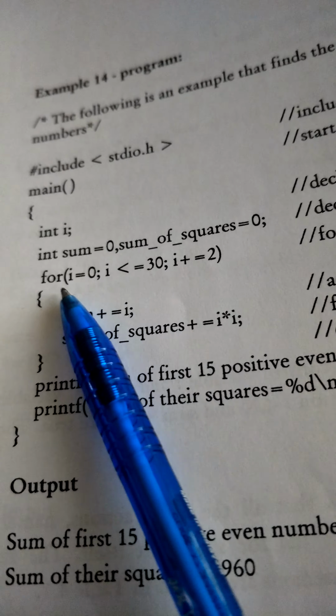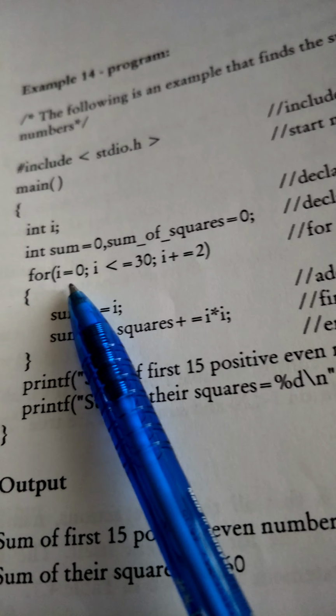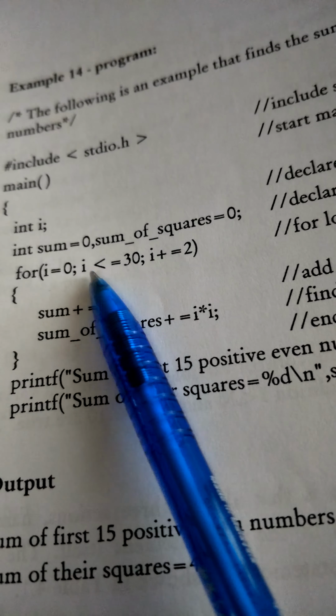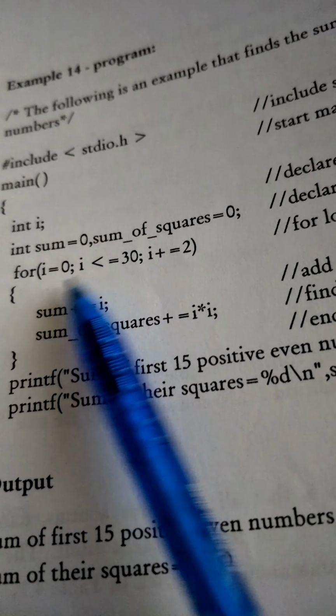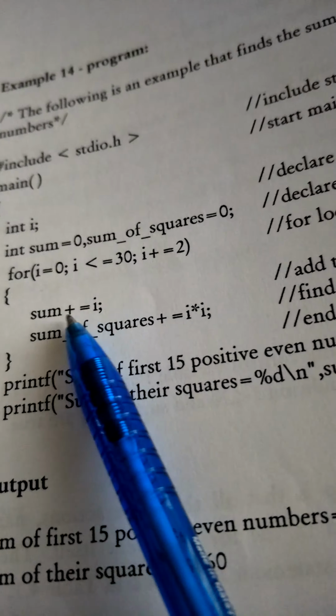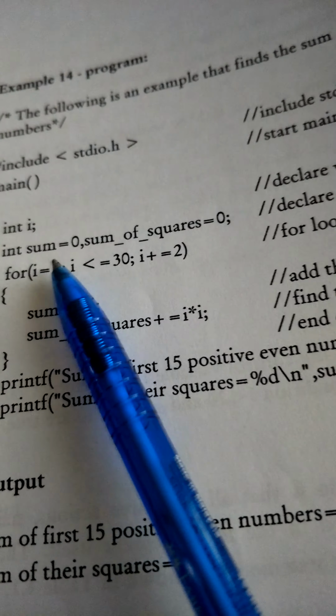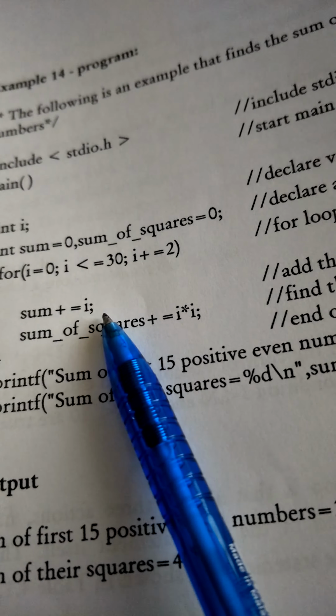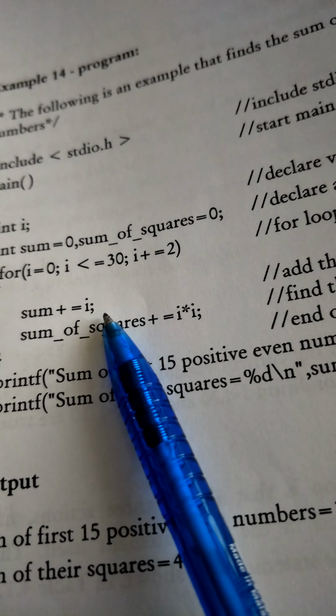Now we check the condition for I equal to 0, true. I mean, this is the initial value, I equal to 0, I less than 30, so 0 less than 30, true. Then we do sum equals sum plus I. Sum initial value is 0 plus I, which is 0, so sum gives you 0. So this is inside, so you got sum is 0.